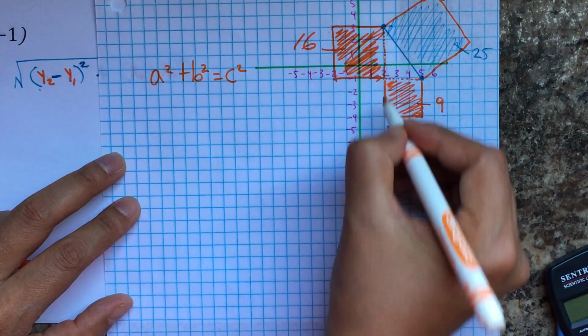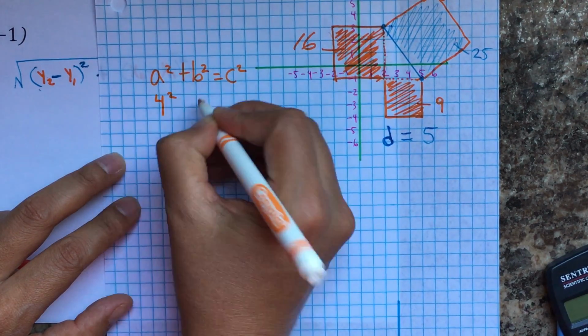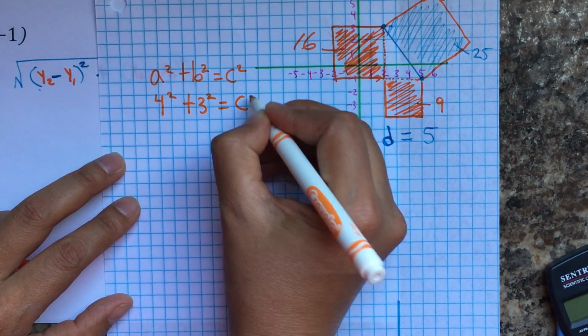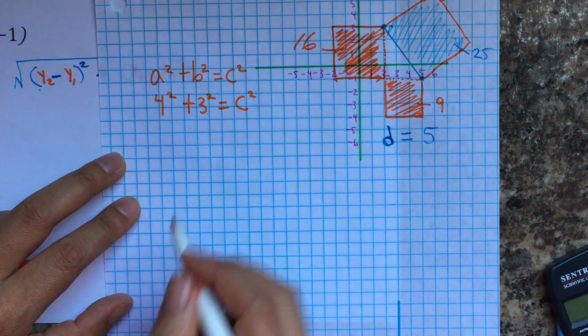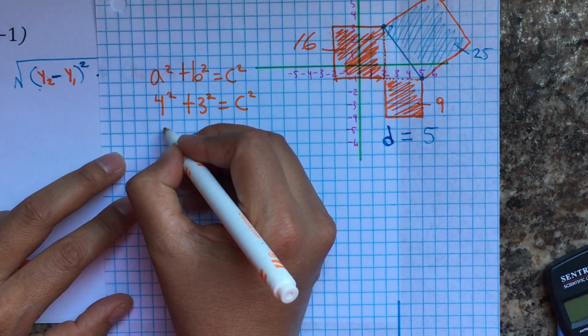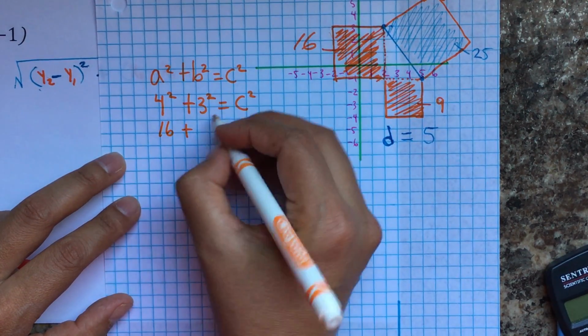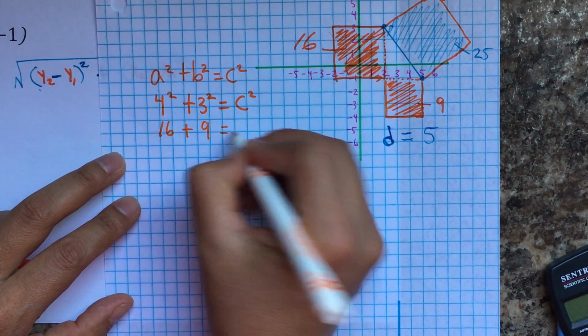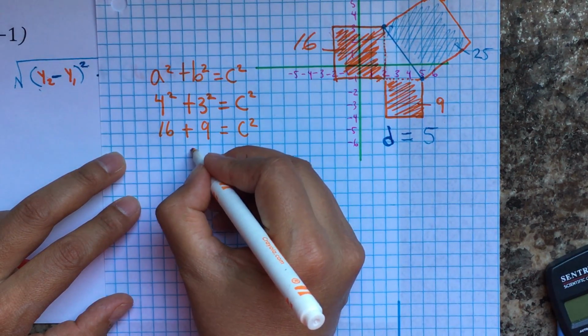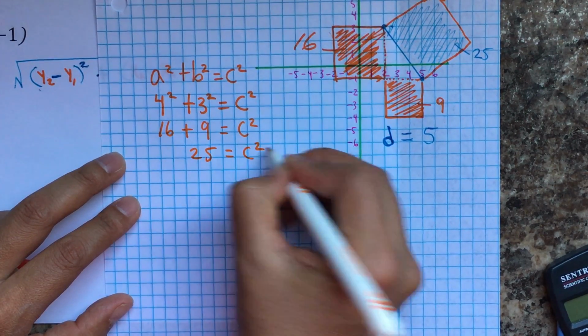A squared refers to one of the sides, so it will be 4 squared plus the other side, which is 3 squared equals, we didn't know the distance of that line, so we put c squared. 4 squared would be 16, 3 squared would be 9, and c squared we don't know. 16 plus 9 is 25, is equal to c squared.